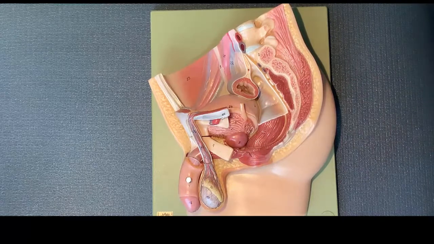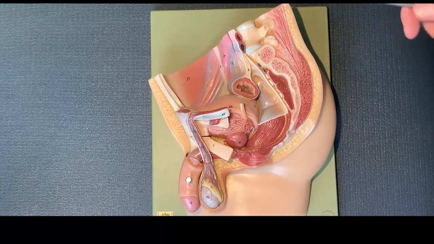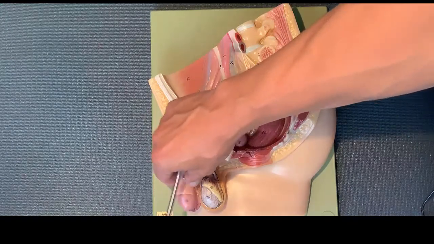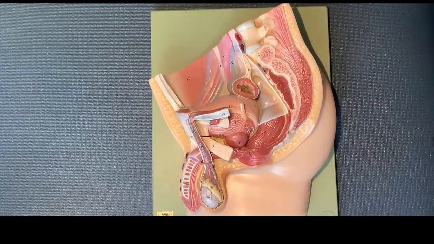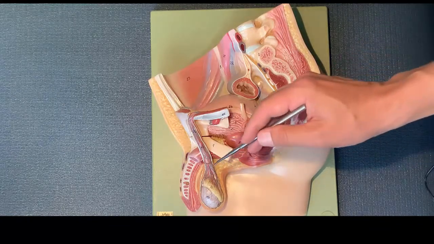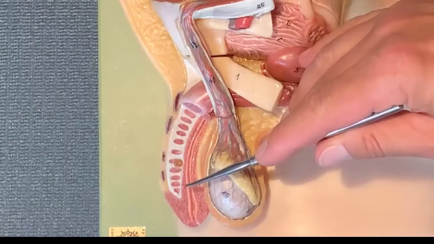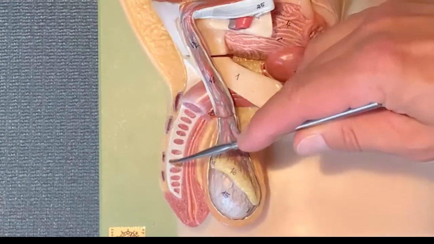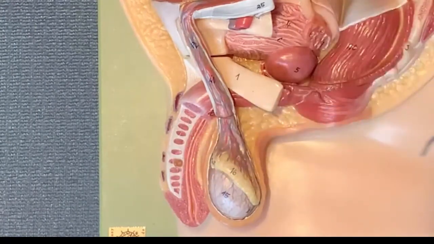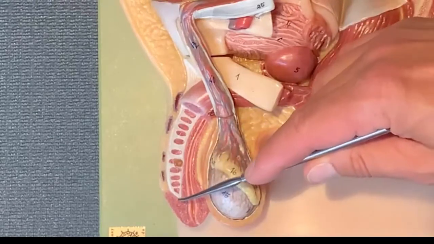of the testis. The corpora cavernosa and the corpus spongiosum are both tissue that makes up the majority of the structure of the penis. So the corpora cavernosa we see here, and the corpus spongiosum we see here.